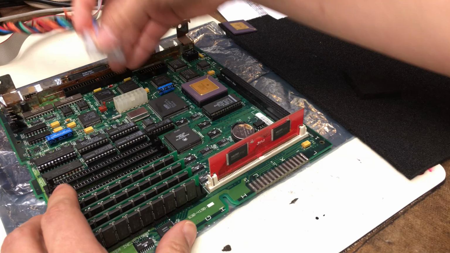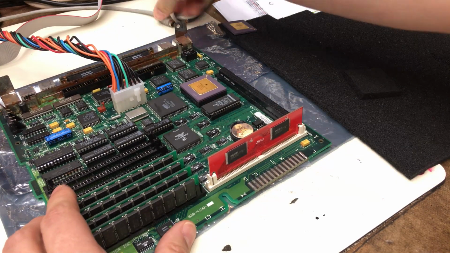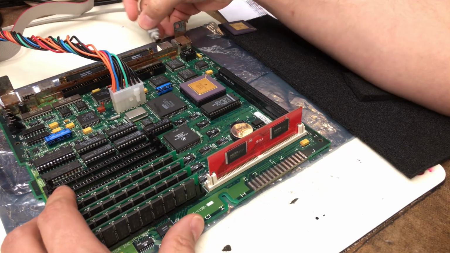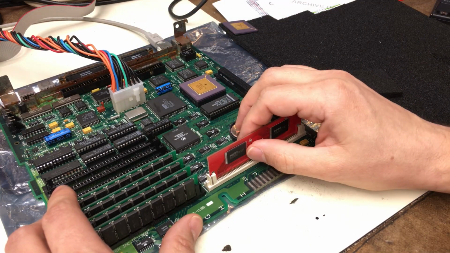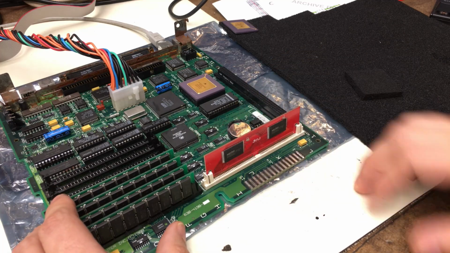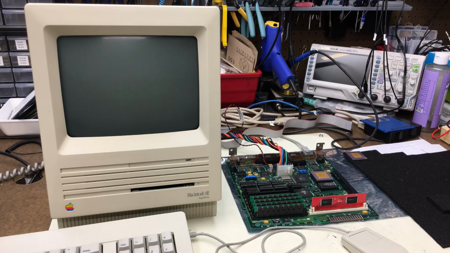Okay, need to connect it to the Mac itself. We need a mouse and keyboard. All right, let's change angles here and show you the screen, turn it on. We'll find out if this fixed the problem. All right, here we are ready to go.